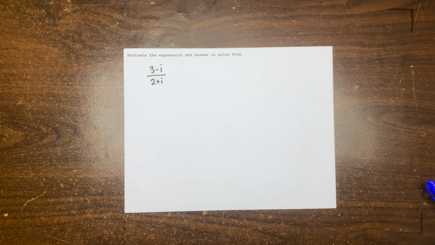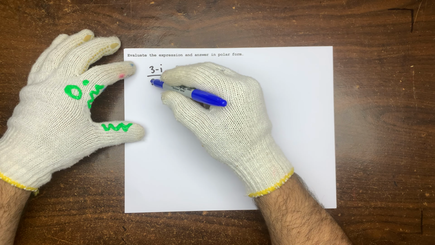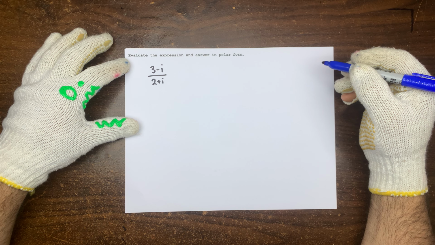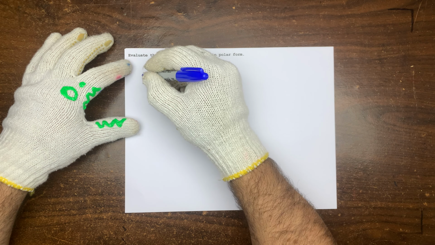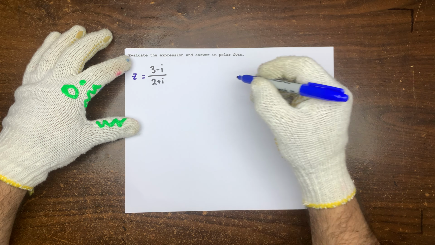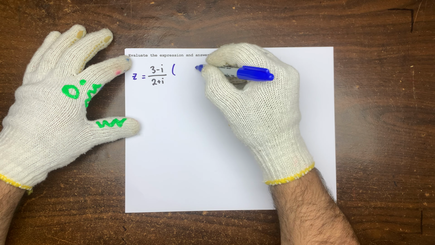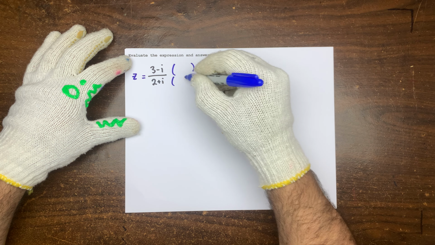Evaluate the expression and answer in polar form. Oh, dividing by a complex number. The way to deal with that is a little trick. What you want to do here is multiply by its conjugate.